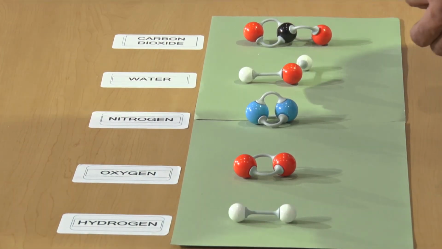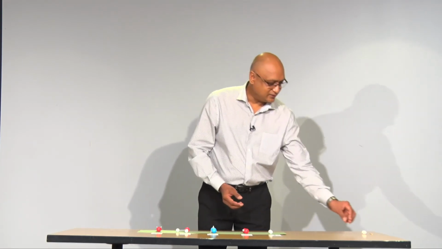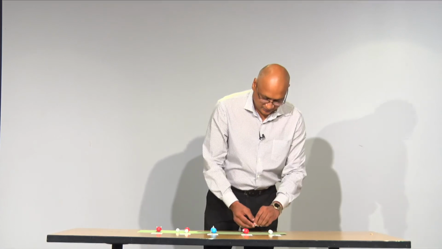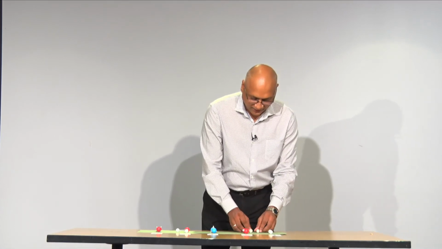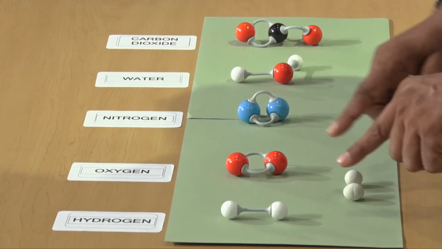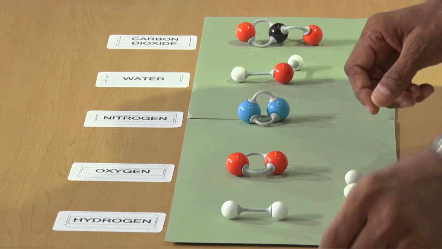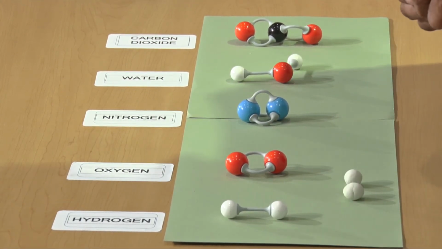Now, at home, you can do this same activity using plasticine. You can make balls out of your plasticine, and you can use a toothpick.